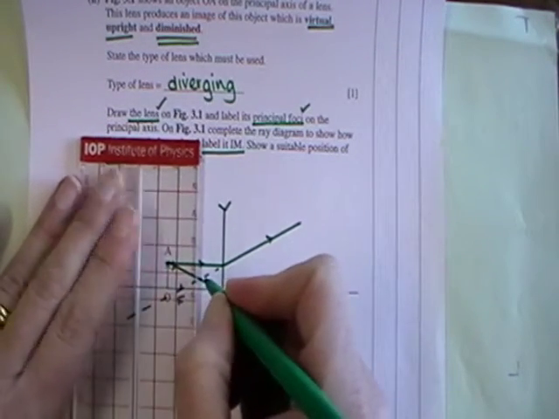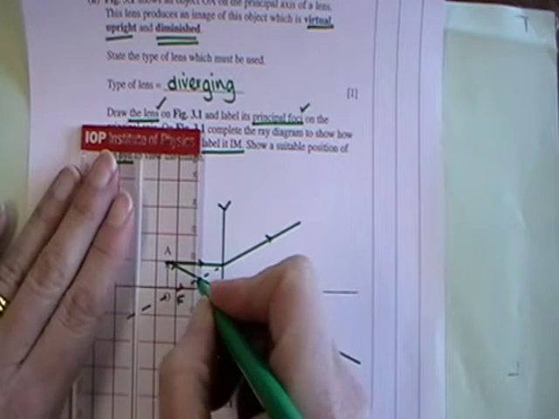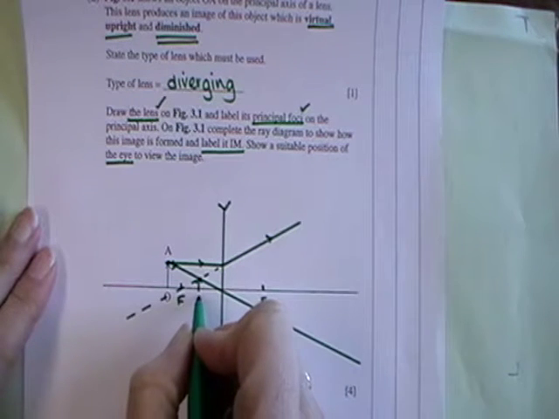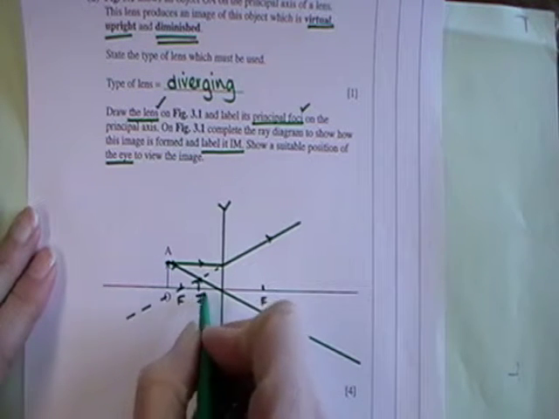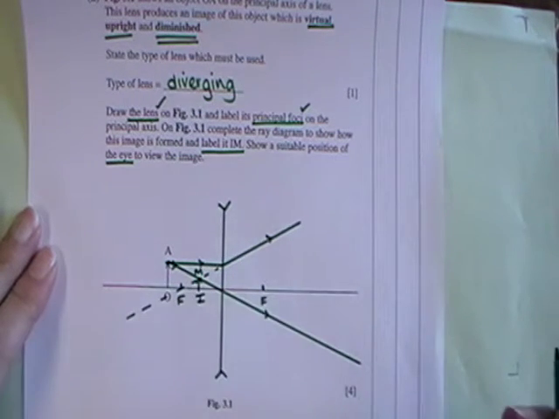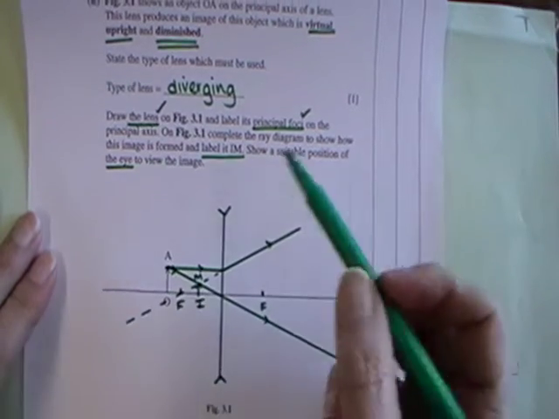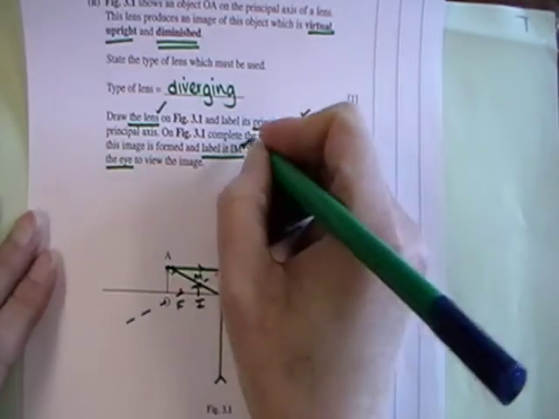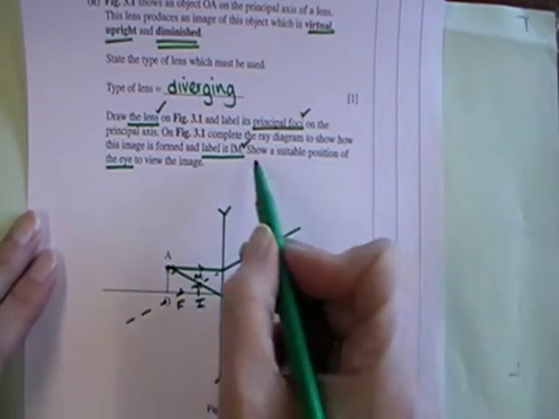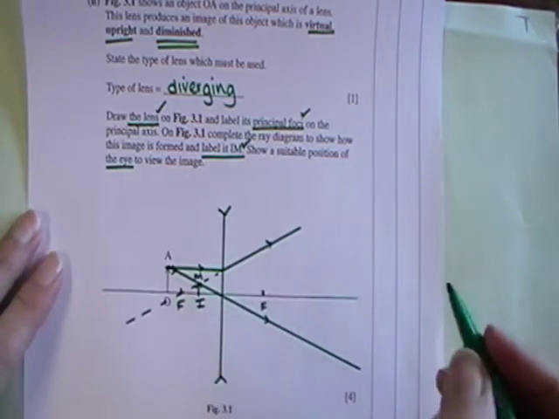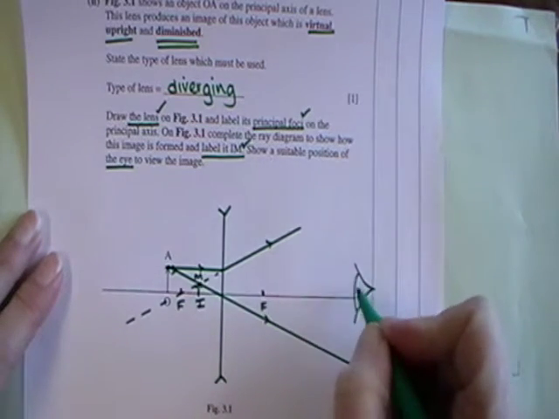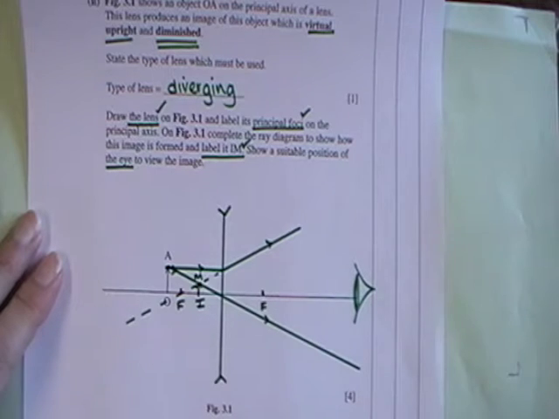And as we can see, it is upright and diminished, and we label it as IM. So we have now completed the ray diagram. We've shown how the image is formed and labelled at IM. The final thing that we need to do is show a suitable position of the eye. And the eye is anywhere over on the right hand side in the direction that the rays are pointing.